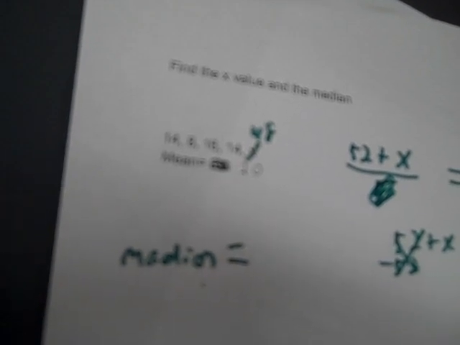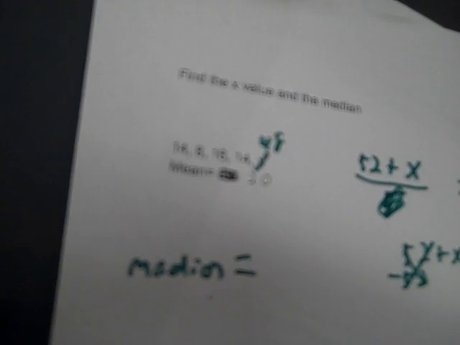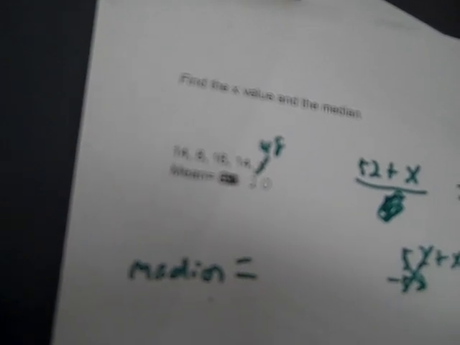Now you're in a good position to find your median. Median is when you cross out the lowest and the highest, and then the lowest and highest of the remaining numbers, and then lowest and highest till you end up with either 1 or 2 numbers. If you end up with 1 number, that's the answer. If you end up with 2 numbers, you have to add them and divide by 2.